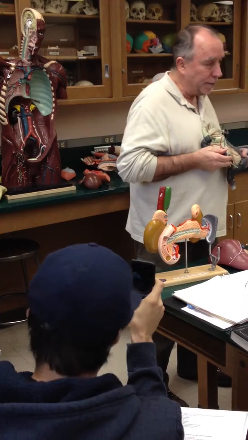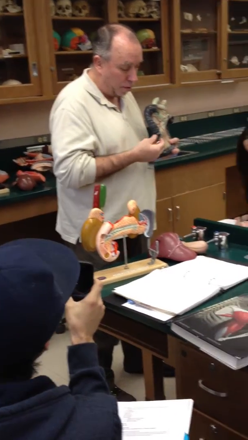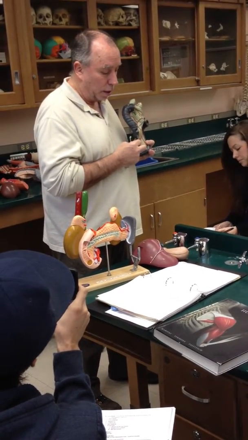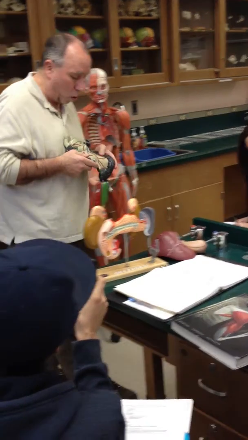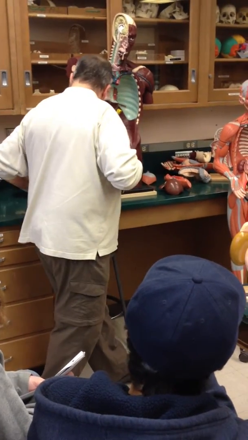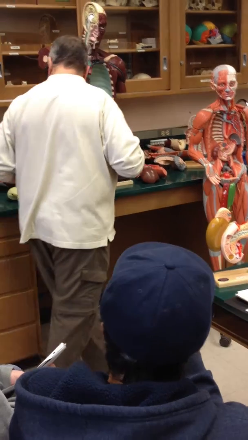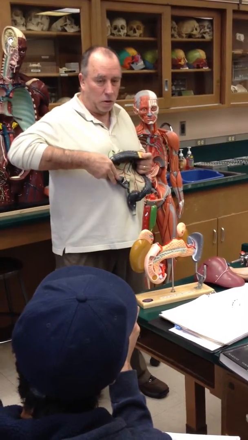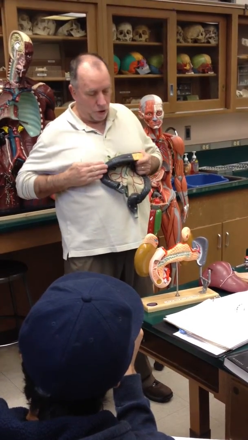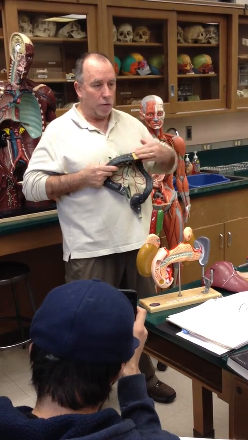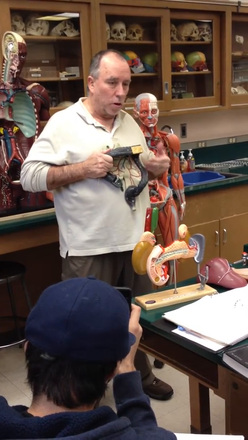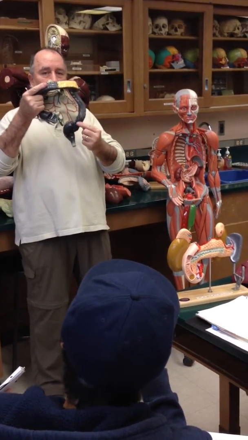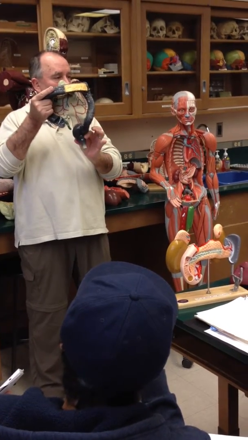So F, large intestines, you've got the cecum right here. Hanging off of it is the vermiform appendix. Okay? And then the rest of the colon, you're going to have the ascending colon or right colon, transverse colon comes across, and then the descending colon or left colon. Then it takes a little S shape through there, and that's sigmoid colon, and then the rectum and the anus.